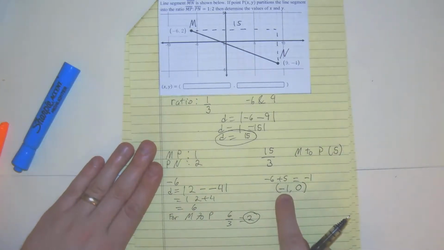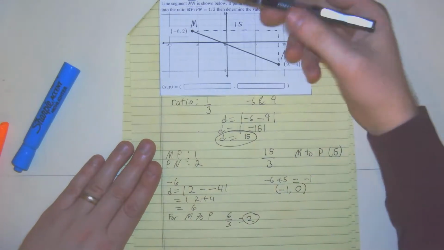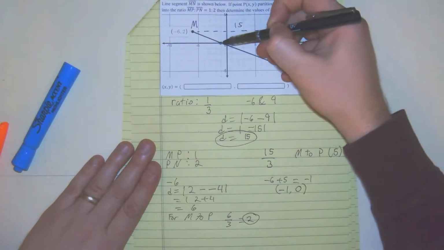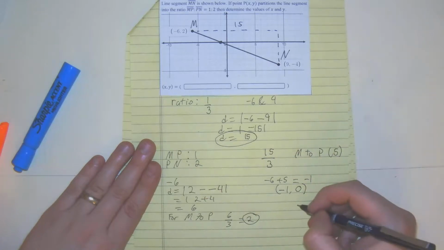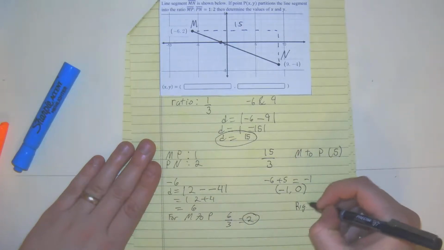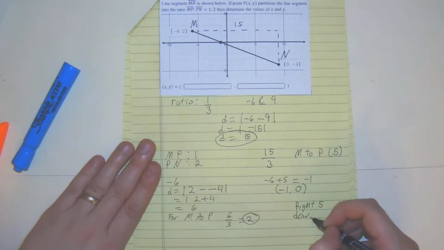So it's a visual way of doing it. We could have done it more with the formula, but we need to be doing something that's easy to remember. So that means it's going to be -1, 0. You could always confirm your answer by just counting the distance. So we said the distance for both of them is right 5, down 2. That's what we said.